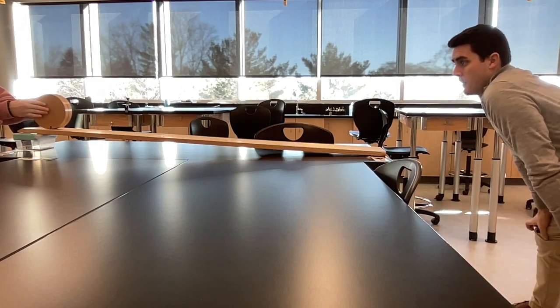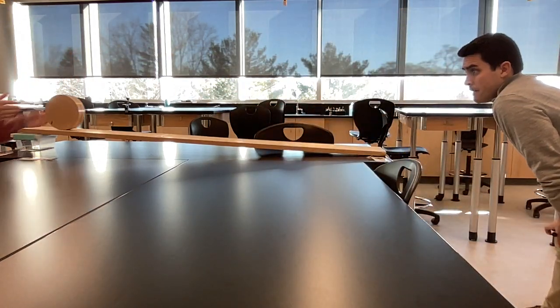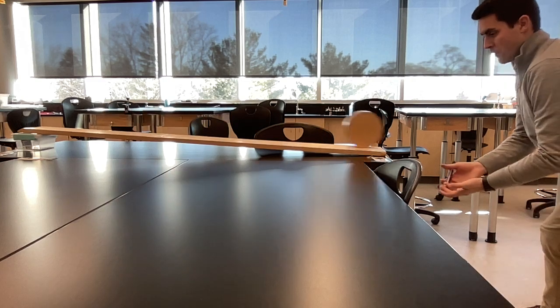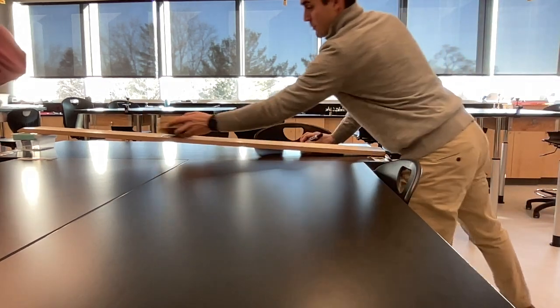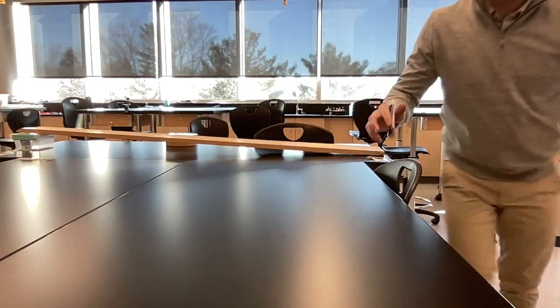3, 2, 1. There we go. That's trial number 2, and then the last trial right here. 3, 2, 1. Oh, we just had it flipped over wrong. Okay, perfect. That's 3 trials. Abby, will you go get a meter stick out of that cabinet? Let's get the radius of that disc right there.